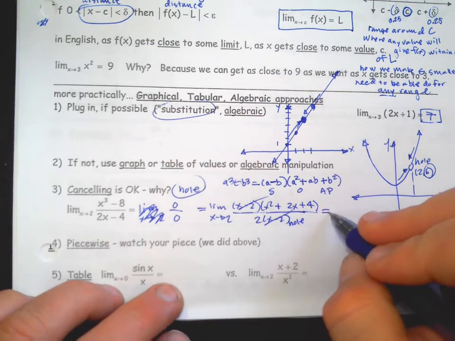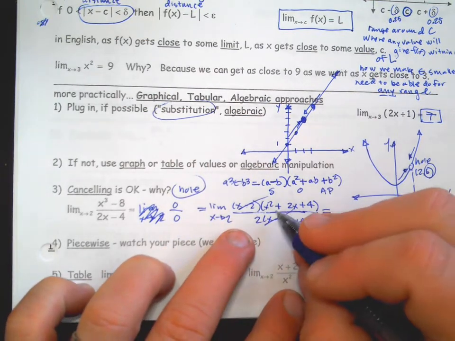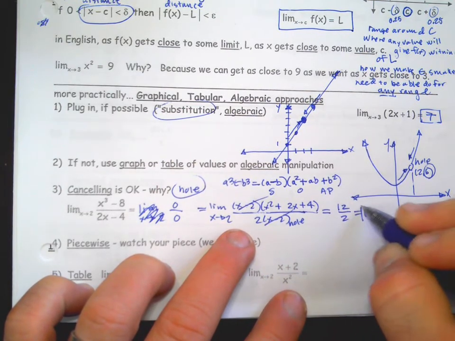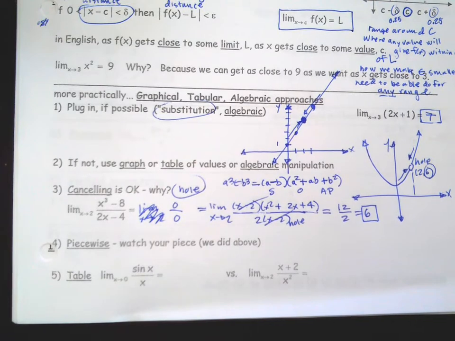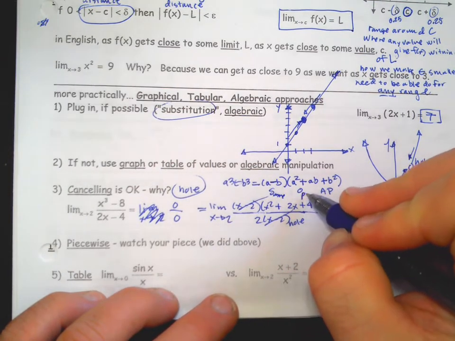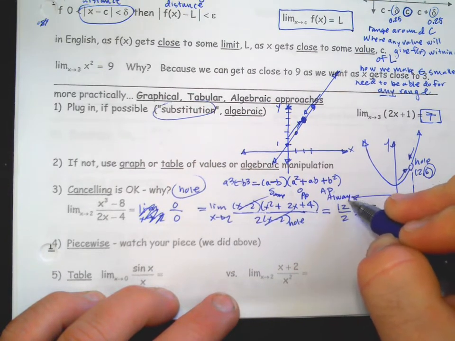So if we now reevaluate the limit with those factors gone, you get 4 plus 4 plus 4 is 12, over 2 is 6. Now, I'll show you some other ways to do it. You could use a table of values to investigate it. I mean, this is probably the best way. You could use a graph to try and get next to it. But again, this is same, opposite, always positive.